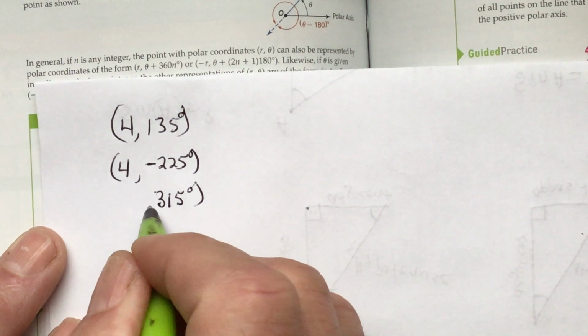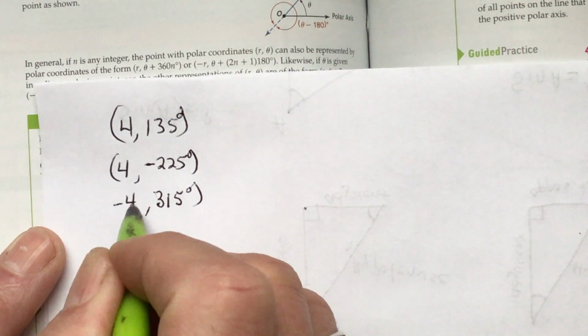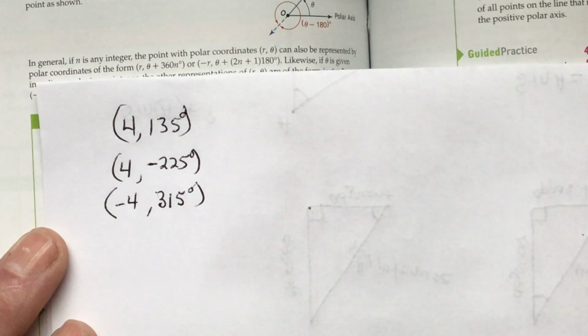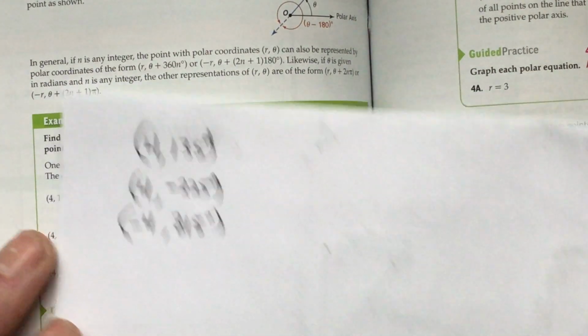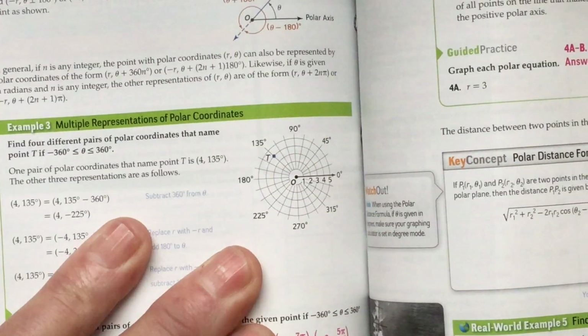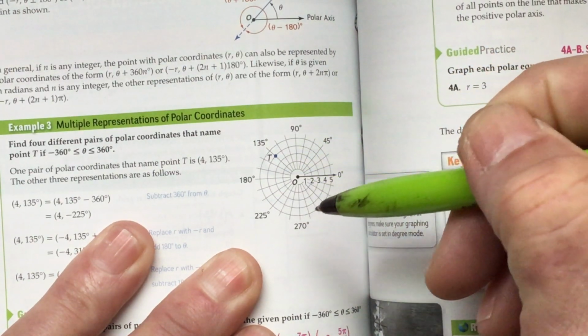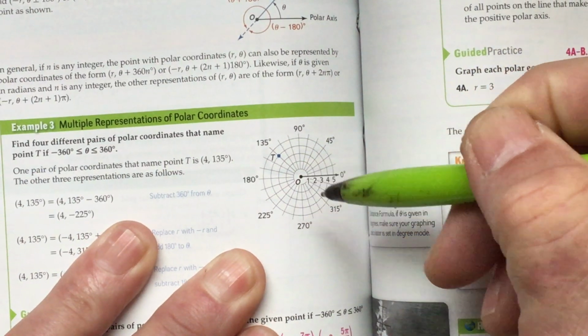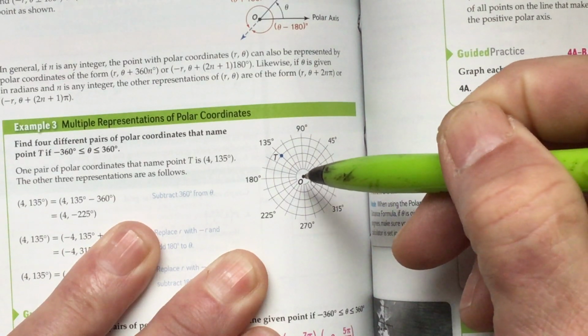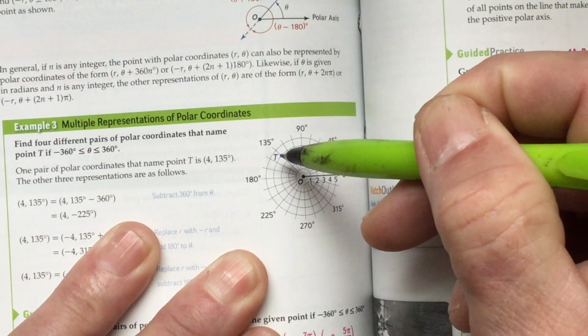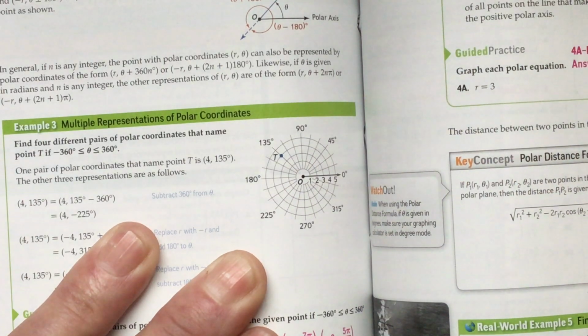This time we want to go negative 4, that backs it up to the point where it's at. So we rotated around 315 degrees, and from the origin we go back 4, so minus 4.